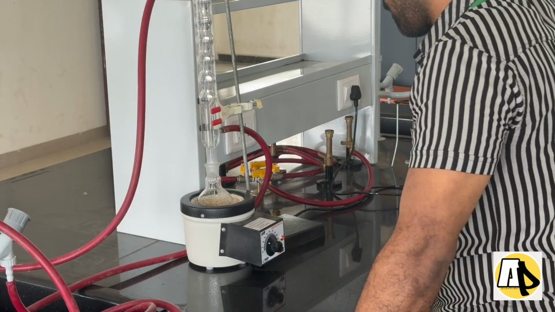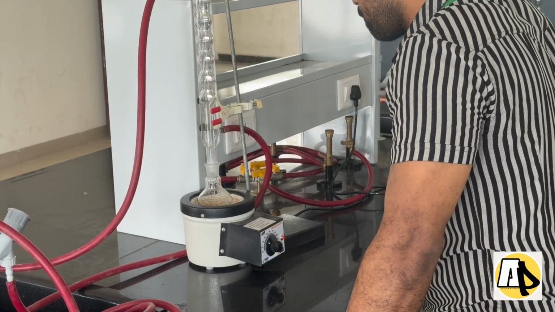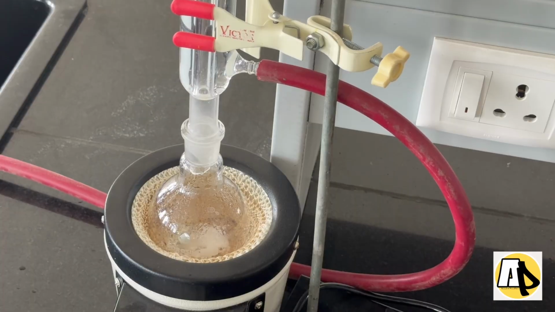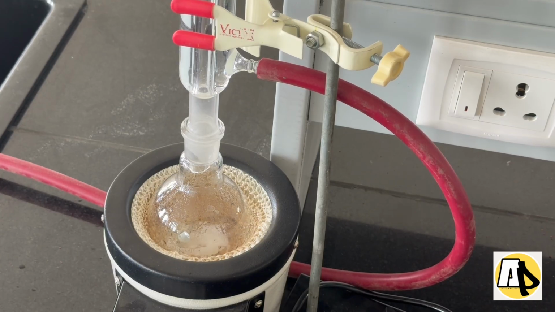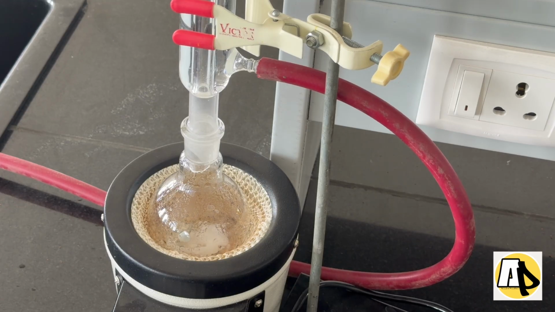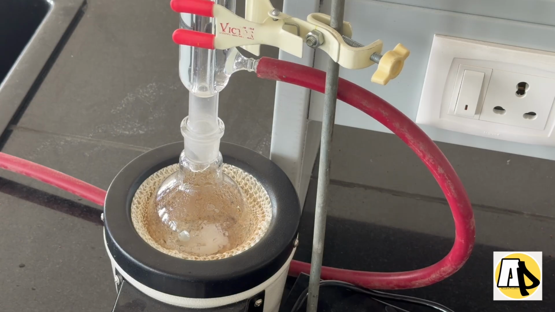And yes, you can see a white colored solid in the RBF, and the refluxing is happening already, heating is happening, and it will eventually get refluxed also. So what is getting refluxed is ideally the methanol. So let us continue it for 20 minutes, and after that you will see total liquid without any solid in that.